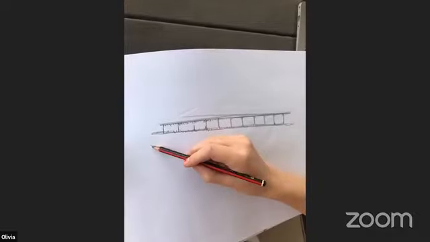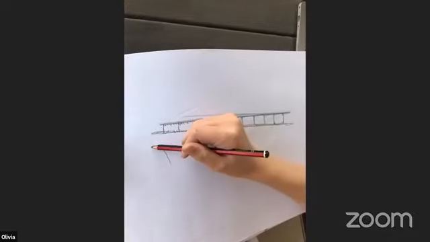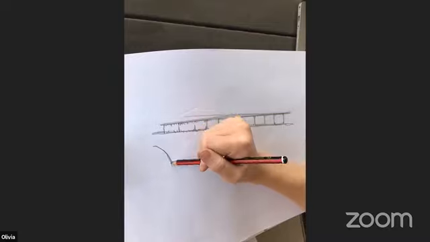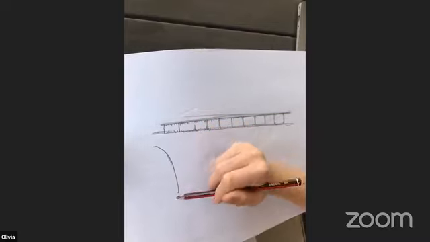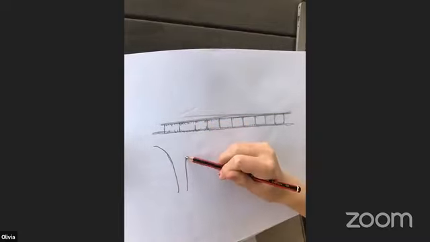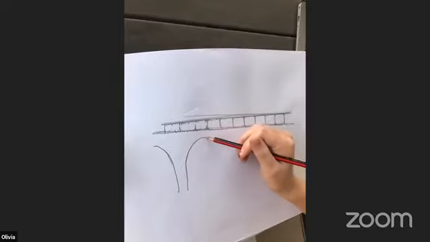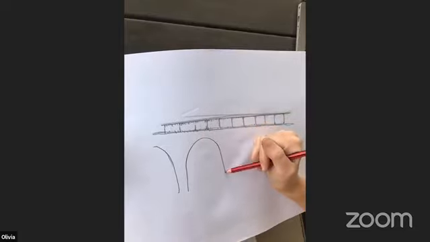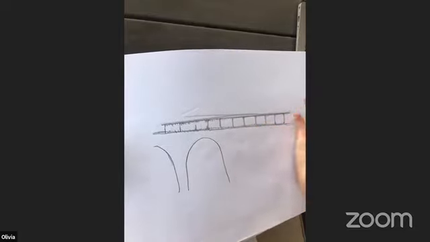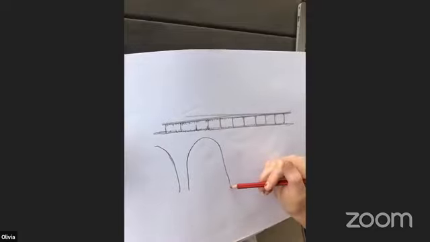Okay, so what I'm going to do next is just add some, and we're not doing the whole thing because there will be trees around it.